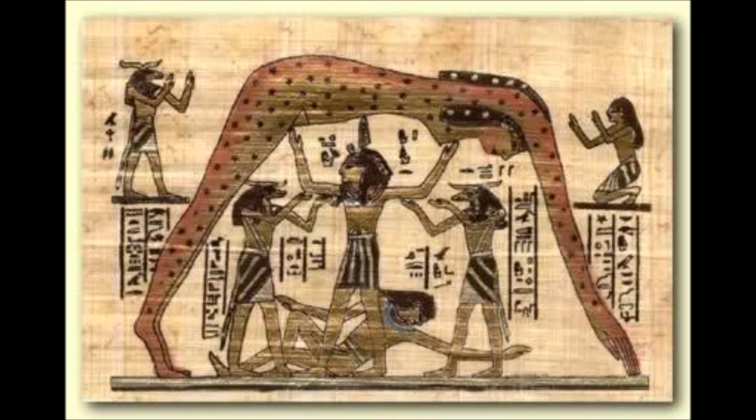You'll see that the glyph here has the main characters Shu, Geb, and Nut, but it also has text by each of the characters, and the text obviously describes the particular character.